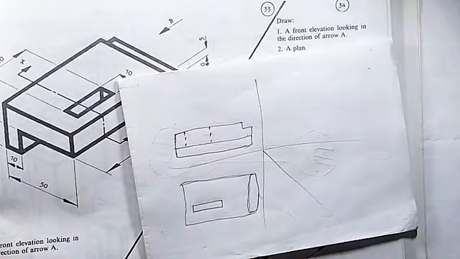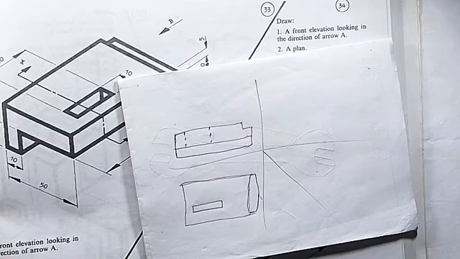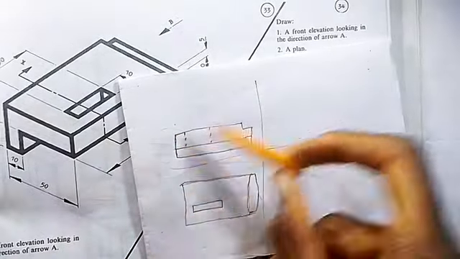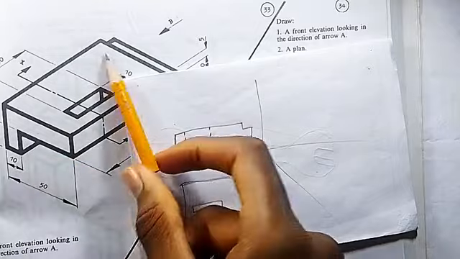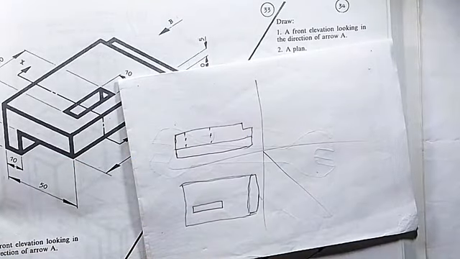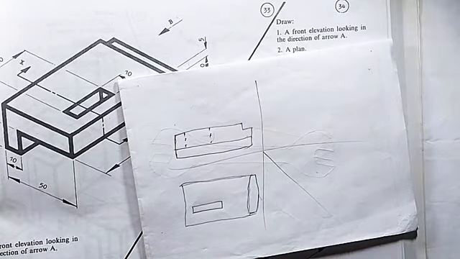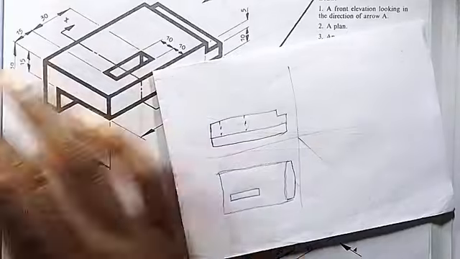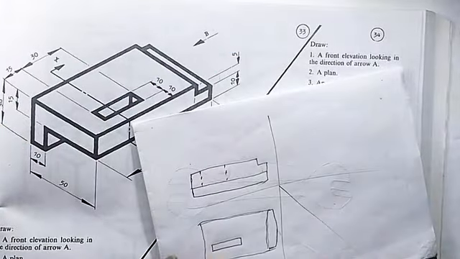Looking at the end, we are asked to draw the end elevation. We cannot see any other thing here at the top. Alright, so the top is done with drawing. So looking at the end elevation, what can we also see? So looking at arrow B, what can we see?